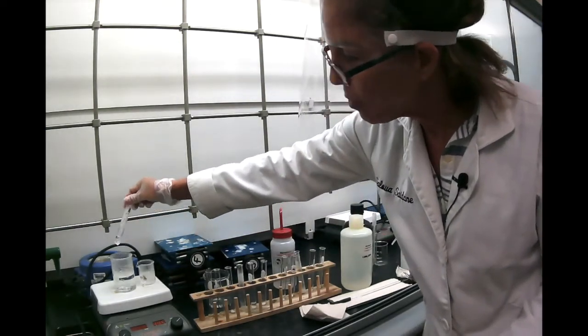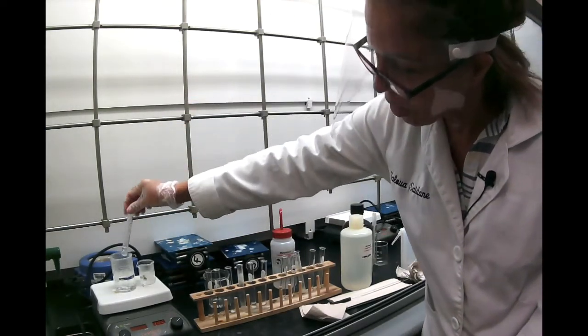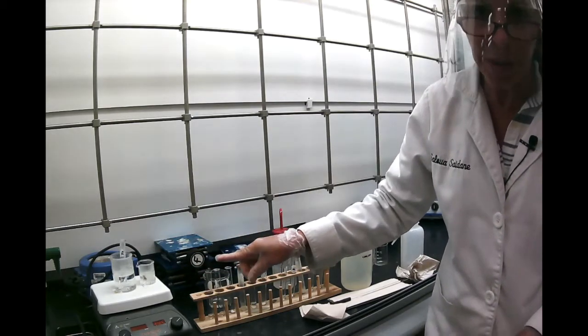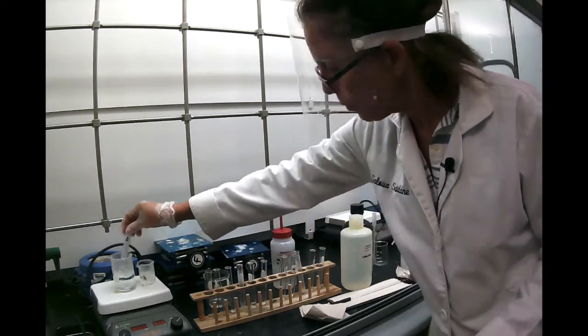Now let me go back to benzoic acid. I just want to show you that it's dissolving. So benzoic acid dissolves in hot water. So we'll put it back here.